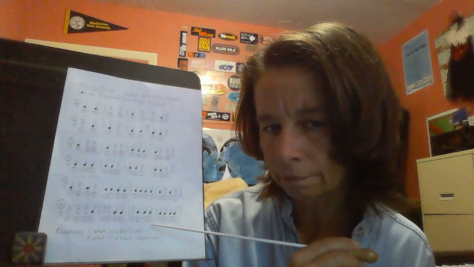Now, if you'd like to have more practice with this, I will include on the assignment a copy of this sheet. It's an activity sheet, and it says count and clap or squeeze. Don't forget to count, and the numbers are underneath, in between the bar lines in each measure. Remember that the quarter note is a clap, and the quarter rest is a squeeze. At the bottom are 2 questions. Number 1, what is a bar line? And number 2, what is a time signature?